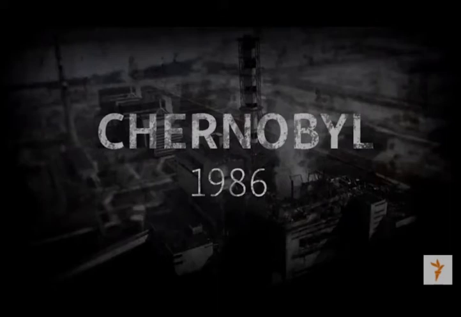A nuclear power plant or a nuclear reactor is something very similar to a thermal power plant or a hydroelectric power plant. In a thermal power plant, electricity is produced from coal, and in a hydroelectric power plant, or what you call dams, electricity is produced from the flowing water which is stored in the dam when the dam is opened.